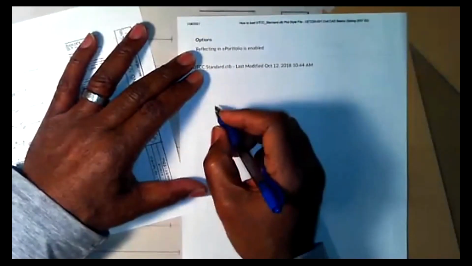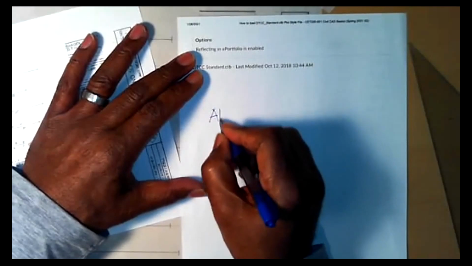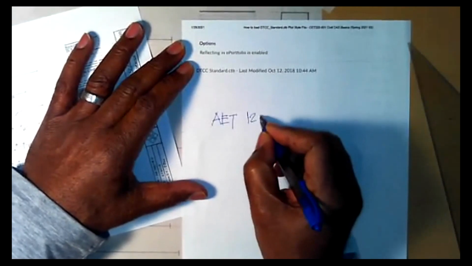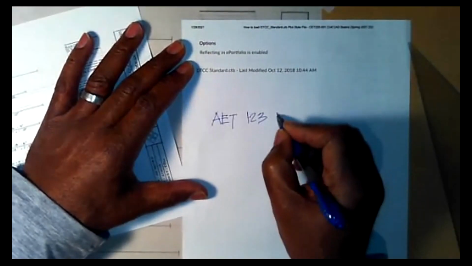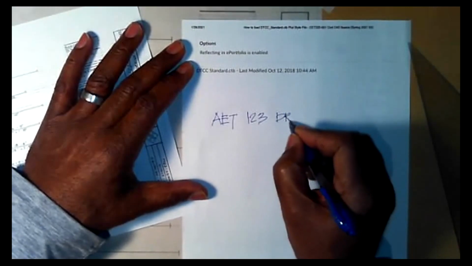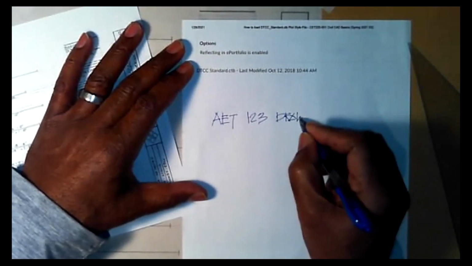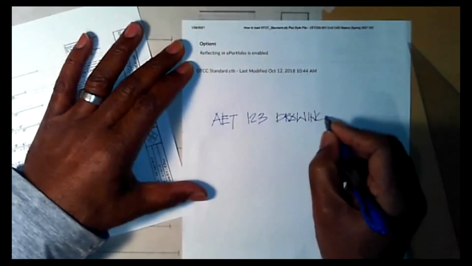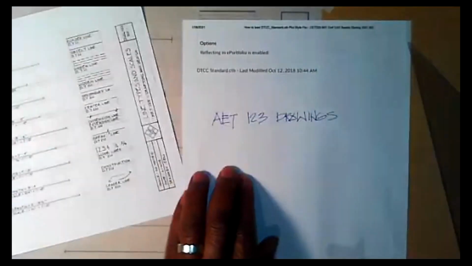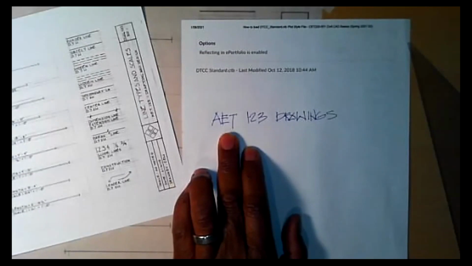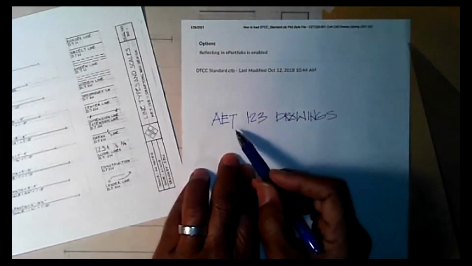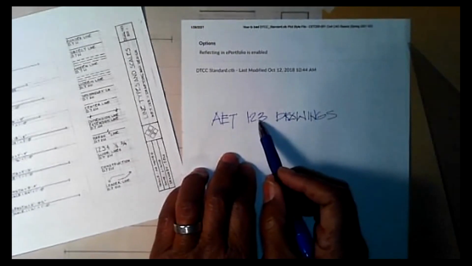If you haven't already, you're gonna call that folder AET 123 drawings. On whatever directory that you choose, because we're going to be saving all of our PDFs that we're going to make on Wednesday. We're going to save it to this folder, okay?